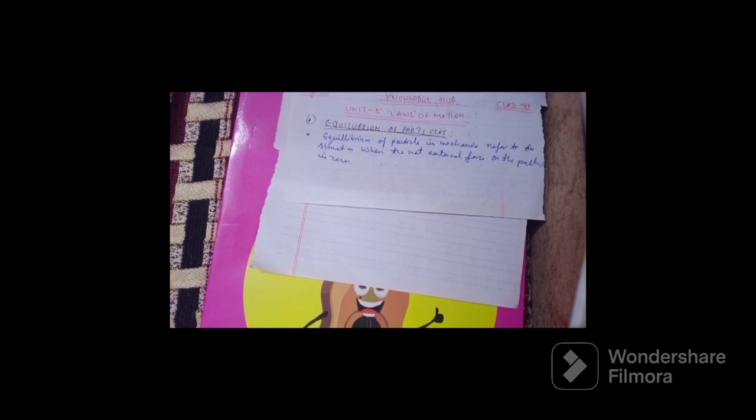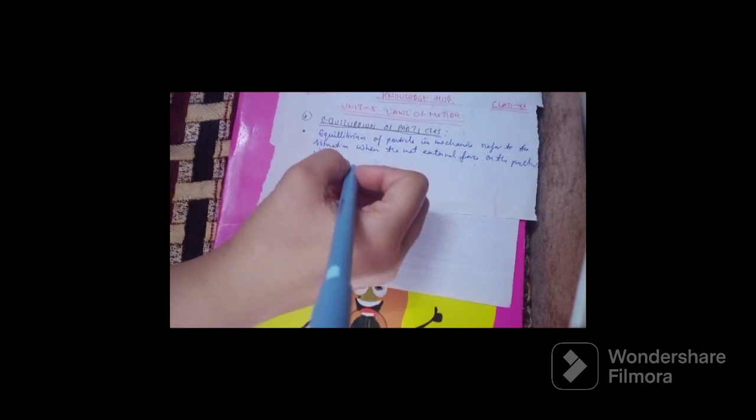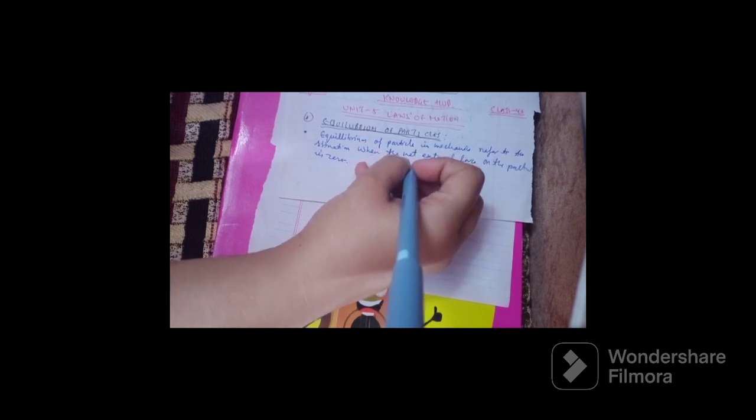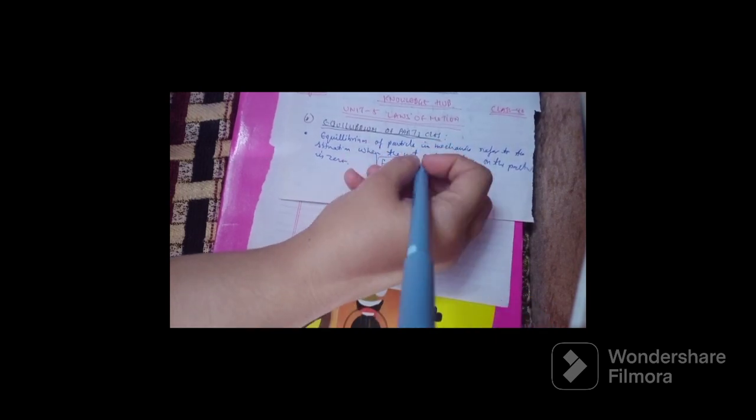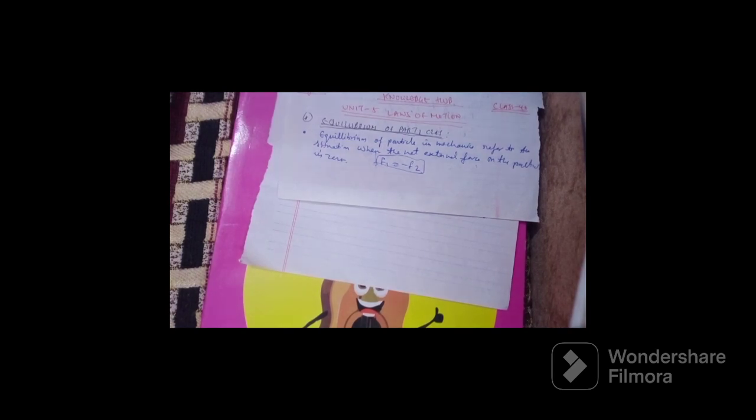According to the first law, this means that the particle is either at rest or in uniform motion. If two forces F1 and F2 act on a particle, equilibrium requires F1 equals minus F2. In the same way, the two forces on a particle must be equal and opposite. For equilibrium under three concurrent forces F1, F2 and F3, the vector sum of the three forces must be zero.